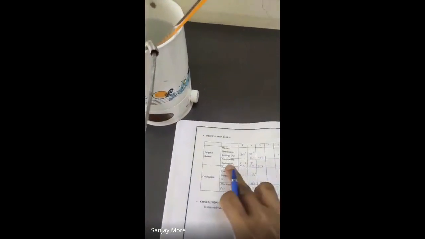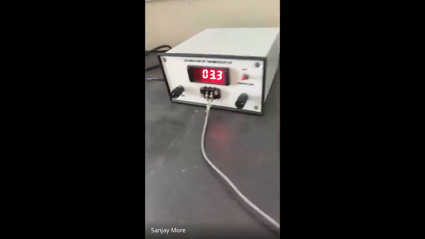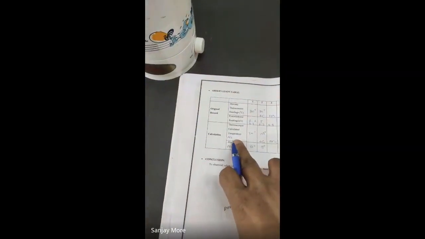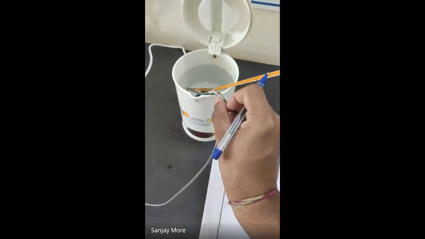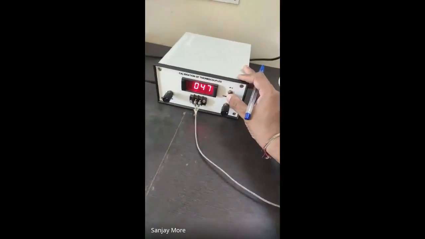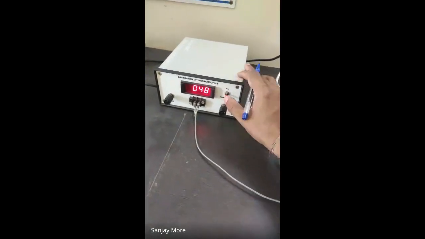So the mercury thermometer reading is 59 degrees Celsius. Potentiometer reading is 3.4. Then the thermocouple calculated temperature is 50 degrees Celsius. So the difference error is 59 minus 50 degrees, equal to 9 degrees Celsius.